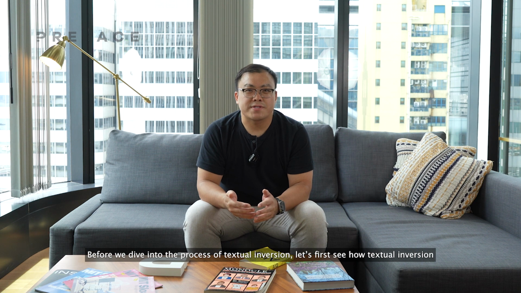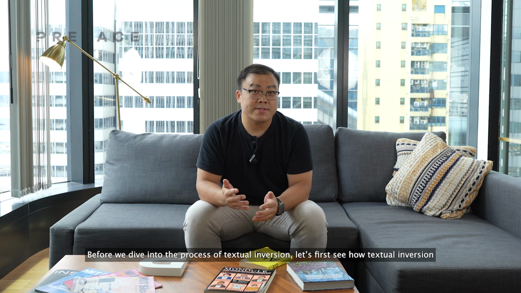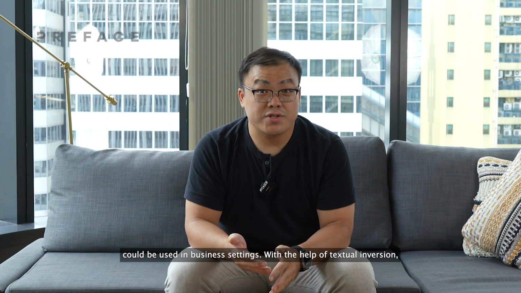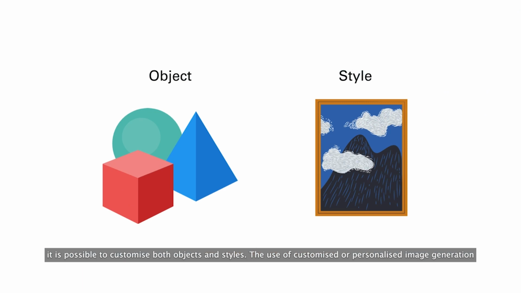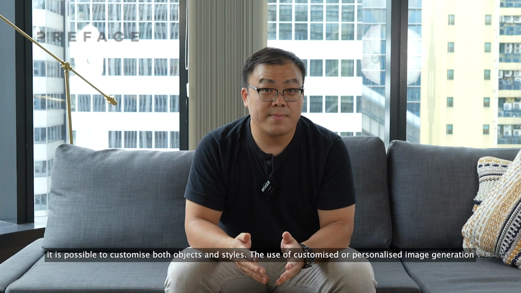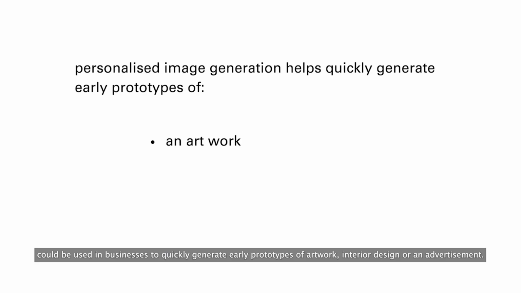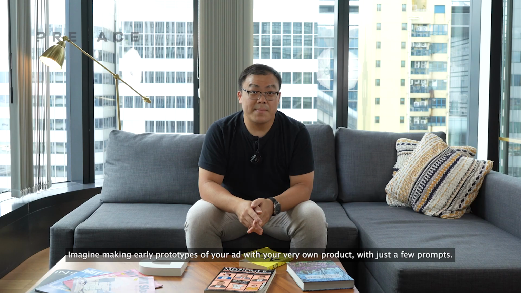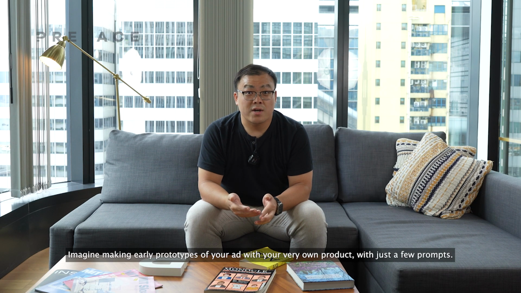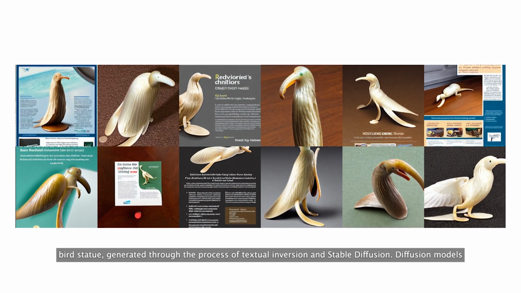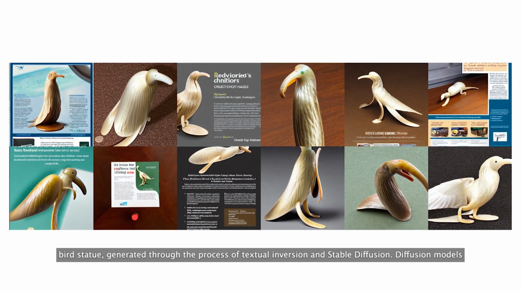Before we dive into the process of textual inversion, let's first see how textual inversion could be used in business settings. With the help of textual inversion, it is possible to customize both objects and styles. The use of customized or personalized image generation could be used in businesses to quickly generate early prototypes of artwork, interior design, or an advertisement. Imagine making early prototypes of your ad with your very own product with just a few prompts. Here's an example of an advertisement brochure containing a little white bird statue, generated through the process of textual inversion and stable diffusion.